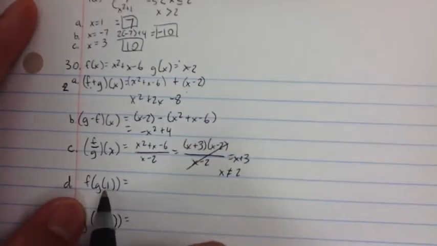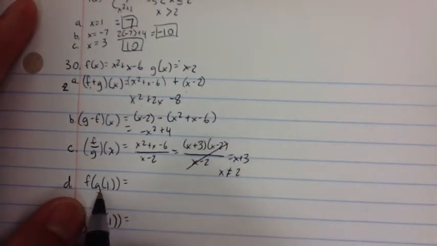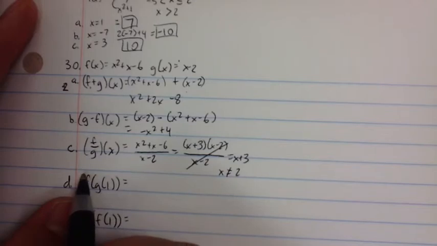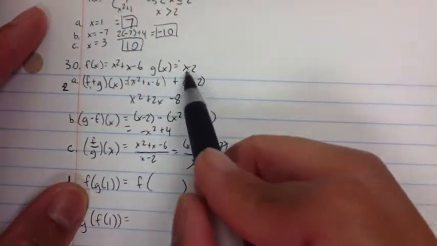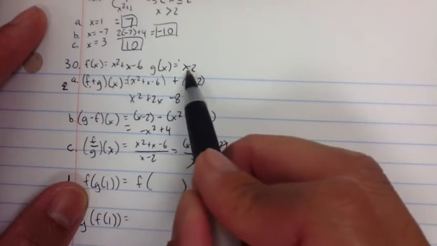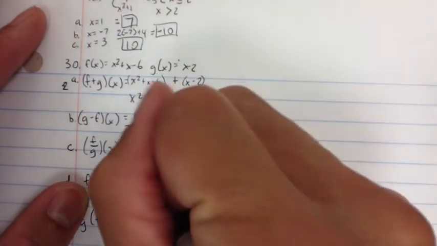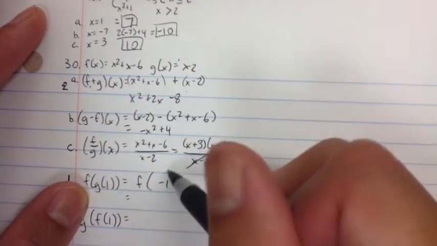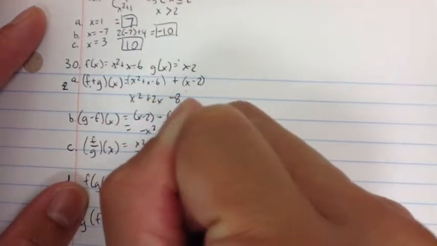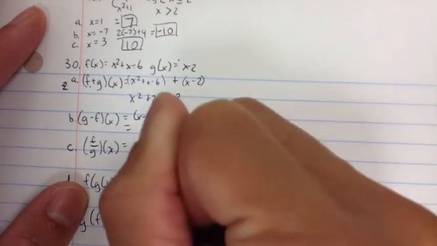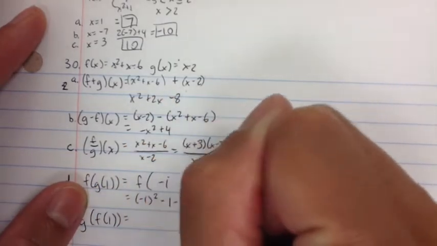For part D, this means to plug 1 into G and then plug your answer into F. So to plug 1 into G, that would be plugging 1 into x minus 2. 1 minus 2 is negative 1. So then what's f of negative 1? Plug negative 1 in for every x that you see, so that's negative 1 squared minus 1 minus 6, or 1 minus 1 is 0, negative 6.